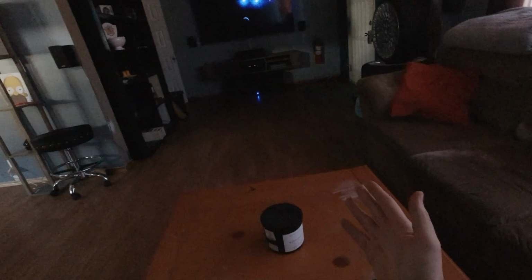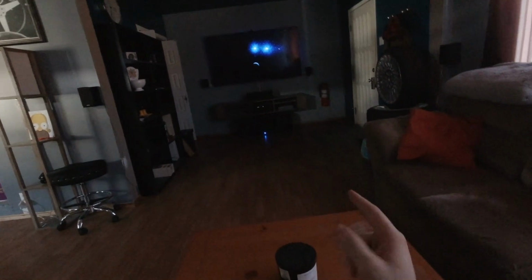So now I'll just play a little bit of this Dolby Atmos demo, and you'll be able to see when these blue dots are going around, it actually throws off the edges of the screen with the little blue lights.